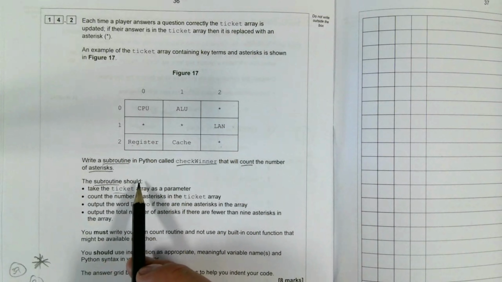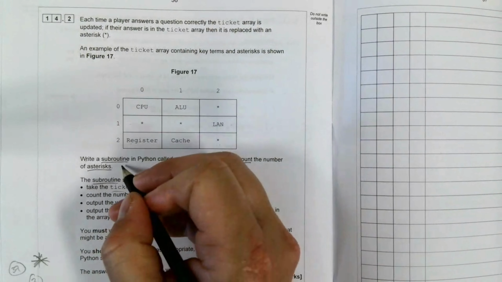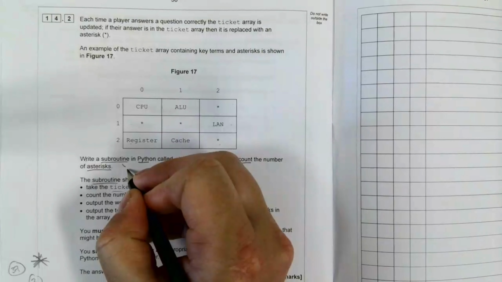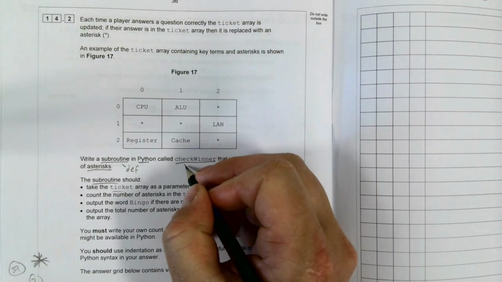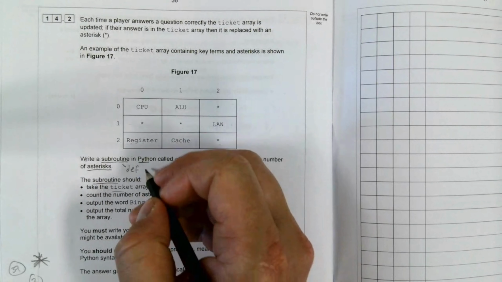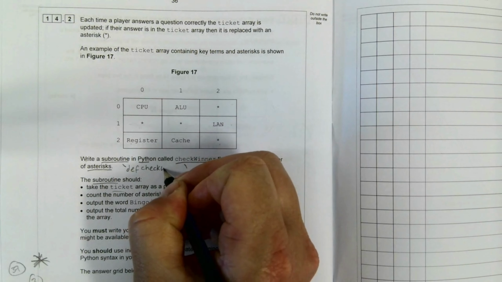The subroutine should... So first of all, in Python, I know that a subroutine is def. And then I've got my subroutine name, so it's def check winner.